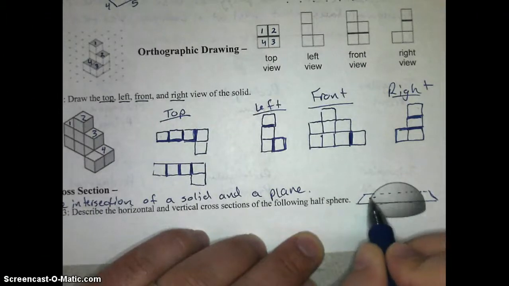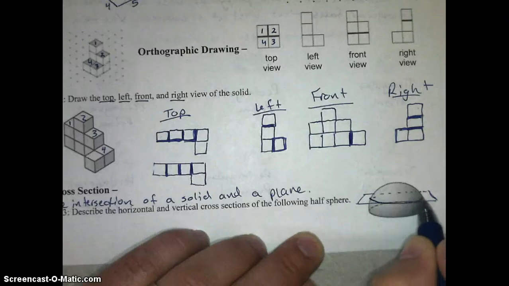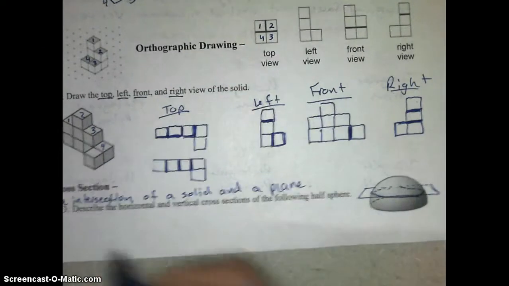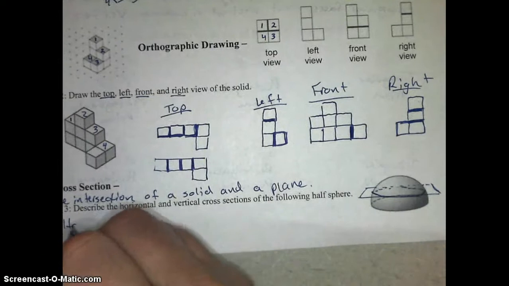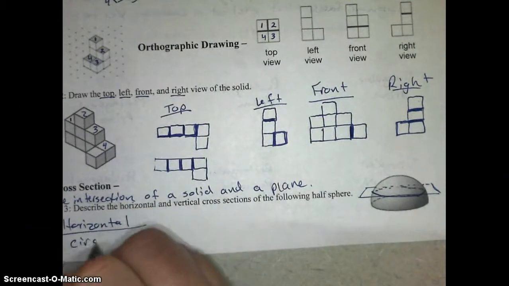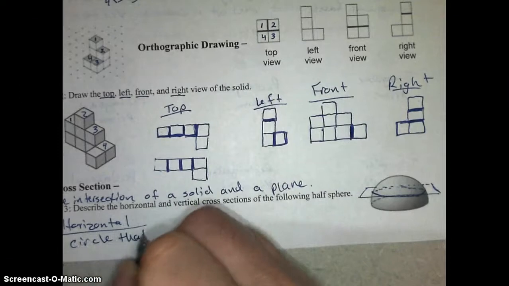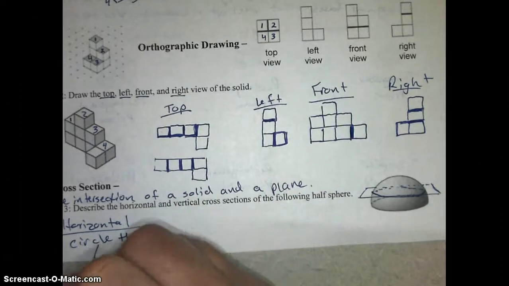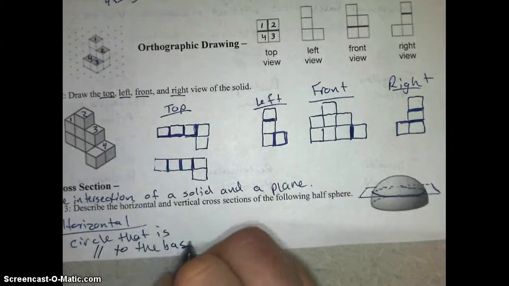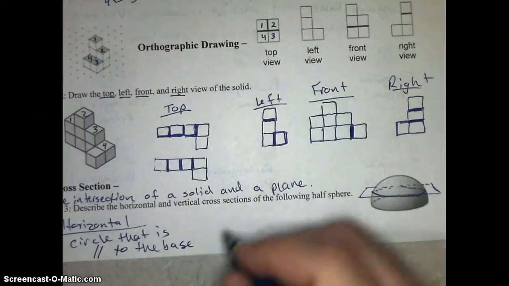That would be a circle. The horizontal cross section is a circle that is parallel to the base. The base of our hemisphere is also a circle.